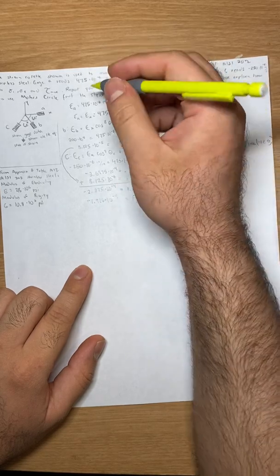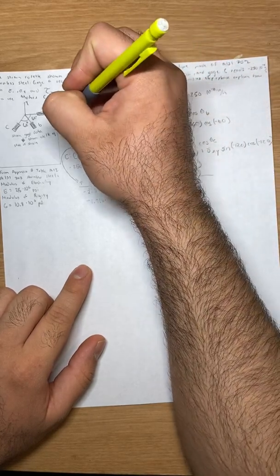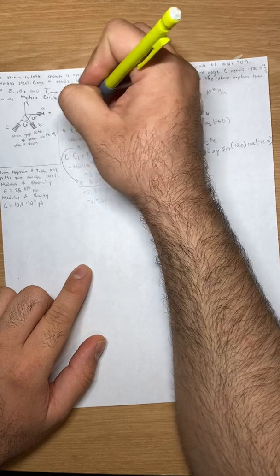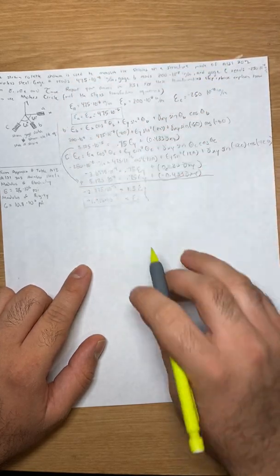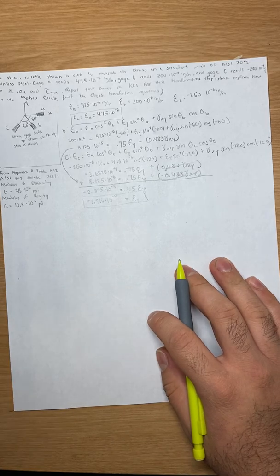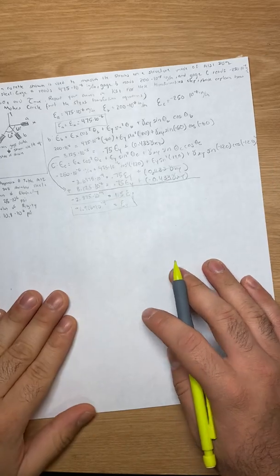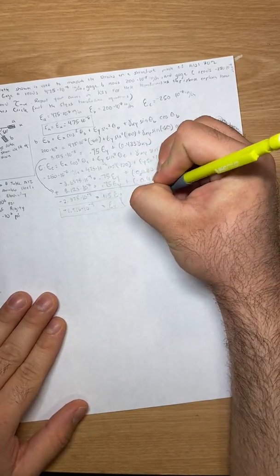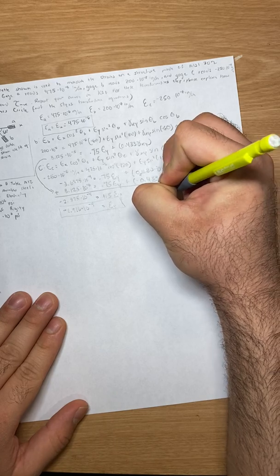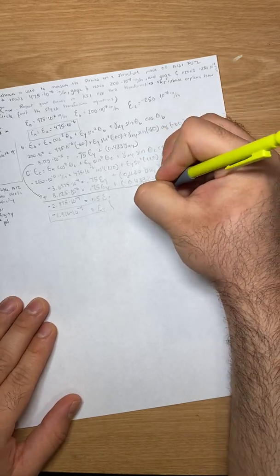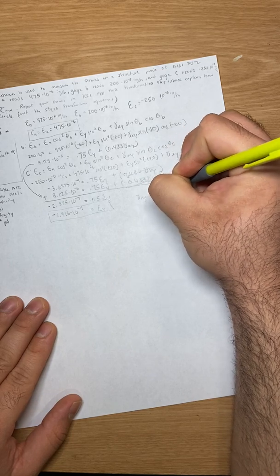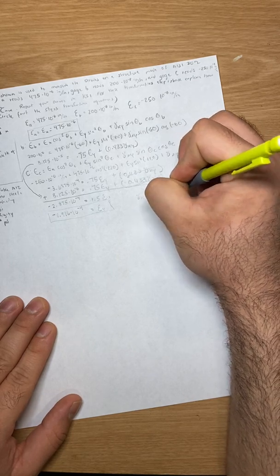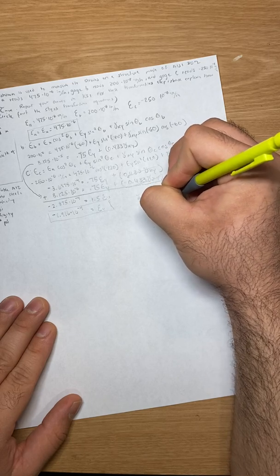So now we know our epsilon X, which is here, and our epsilon Y here, and we need our gamma XY. To solve for gamma XY, we use the equation 2 epsilon C minus 2 epsilon B over the square root of 3.